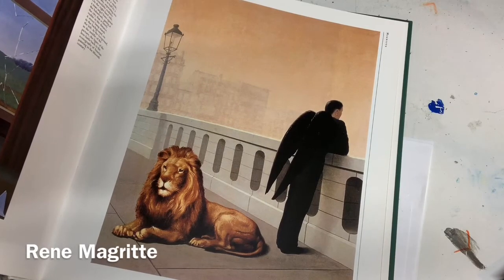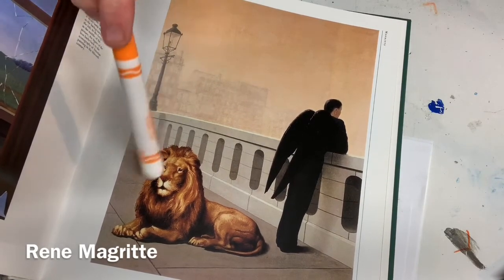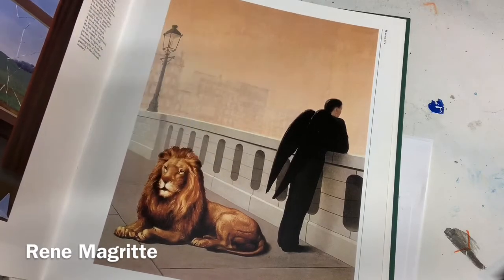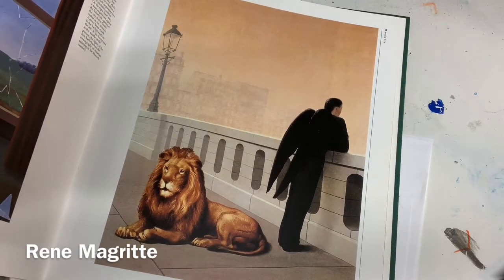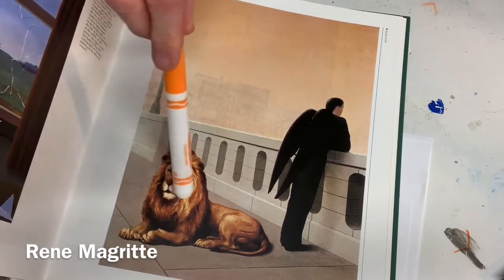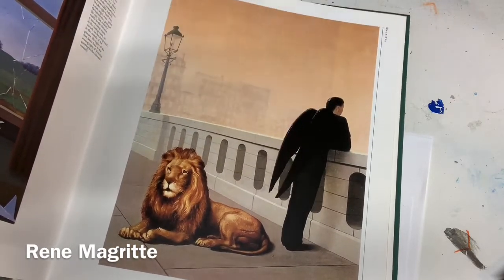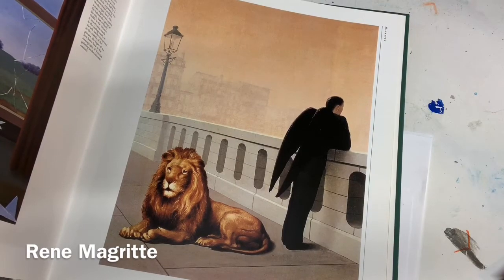In this painting by Rene Magritte, you'll see that he placed the lion down here in this bottom corner, which is another great place to put a focal point. Not directly in the corner, but kind of floating away from the corner. So here, here, here, here, or here would have been really good places to place that lion.